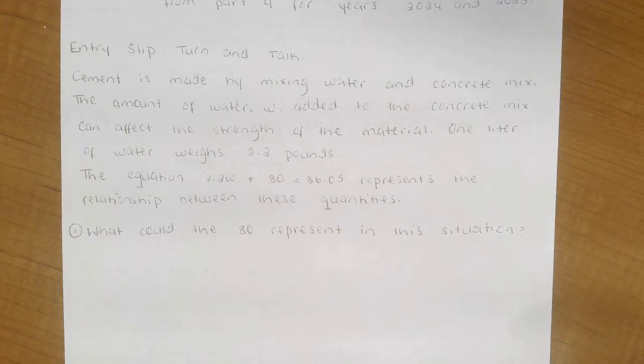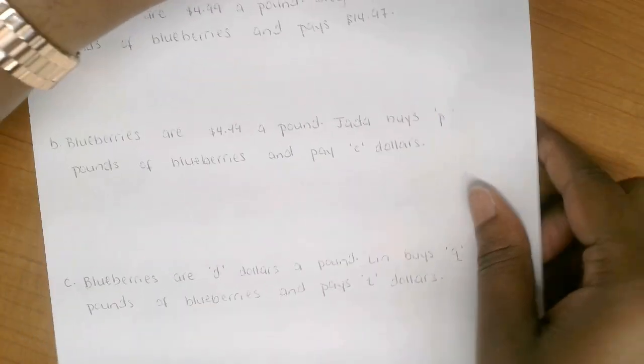What could the 80 in this situation represent? Take 2 to 3 minutes, reread it, highlight key points if you need to, and answer what you think the 80 is. At the end of this video I will go over annotating and answering what the 80 would represent. Okay, now we're going to move on to this part.